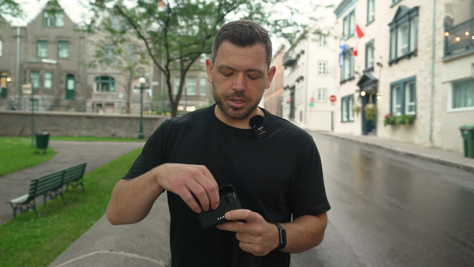All right, so these are the DJI mics, and if you've watched my other videos, you'll know that I've talked about these quite a bit. They're really easy to set up. What's really cool about them is when you plug them into your phone, the phone stays balanced on the gimbal. It doesn't shut off completely.